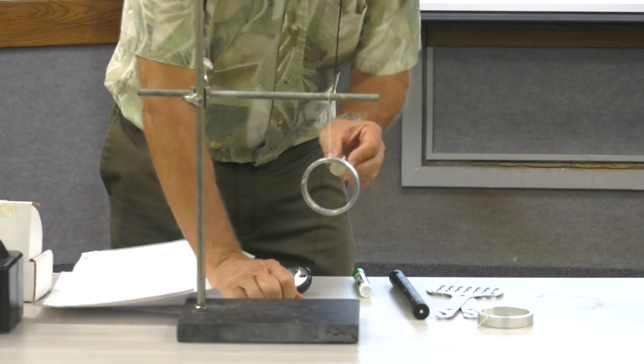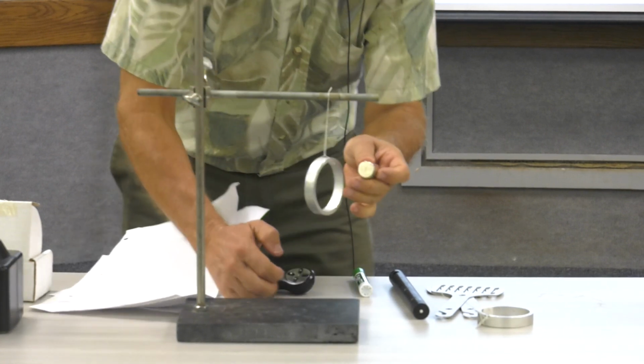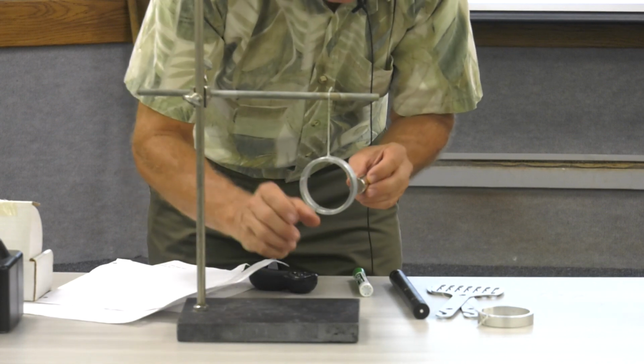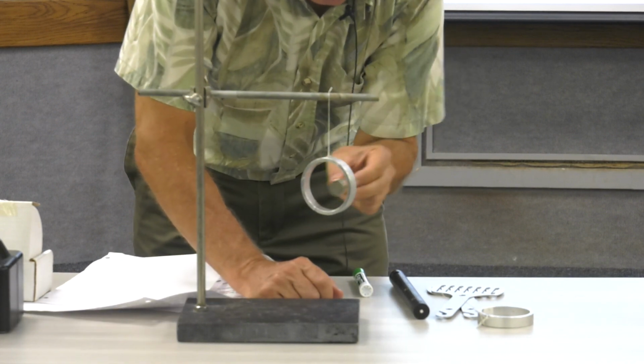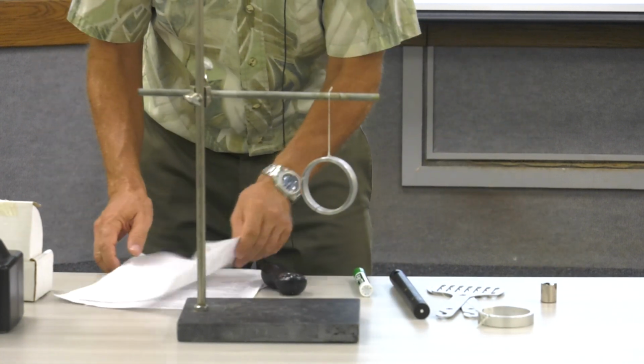Hardly any effect at all, right? There might be some little currents along this part, but if I can't really get a complete circuit, there's really not going to be any kind of current. So that's kind of fun.